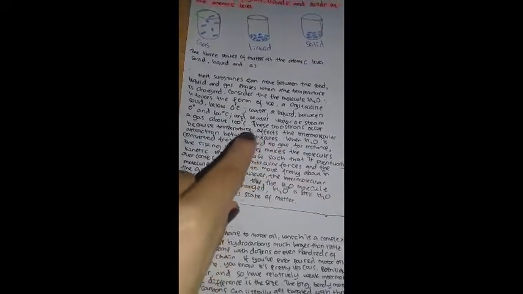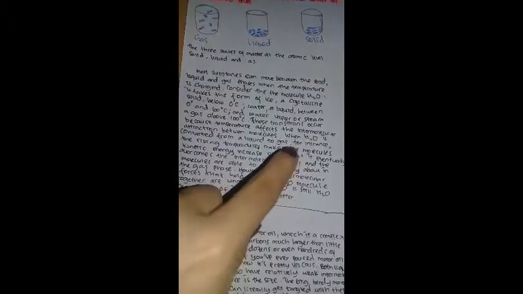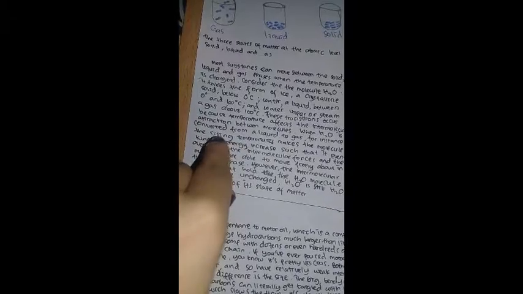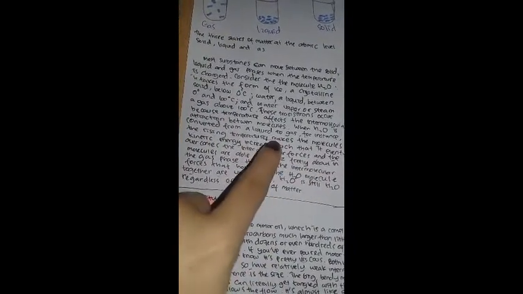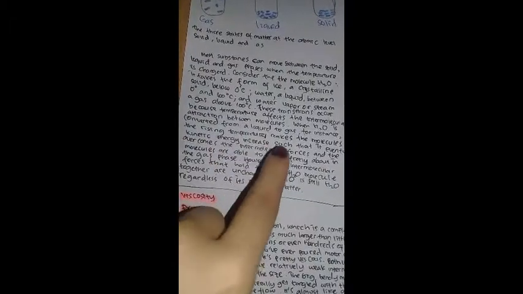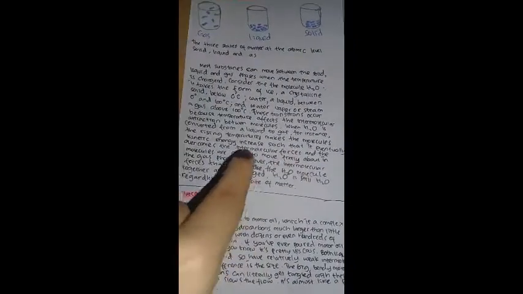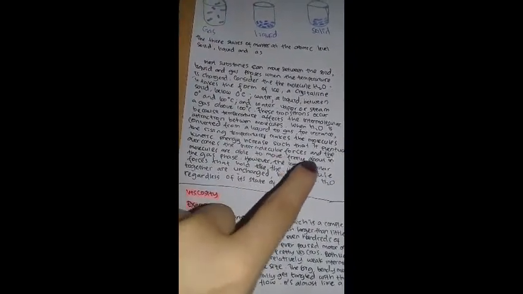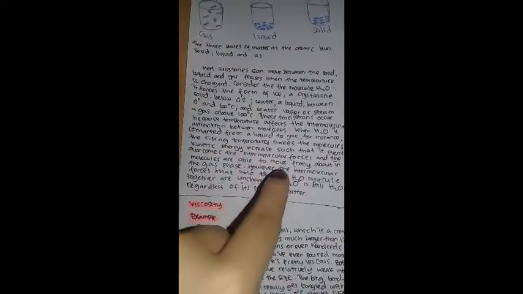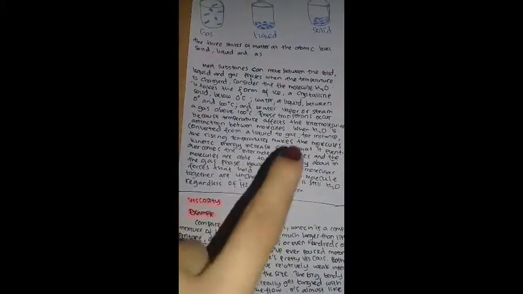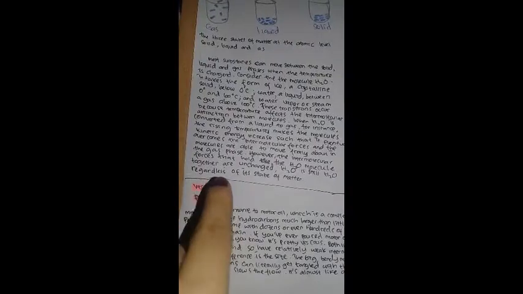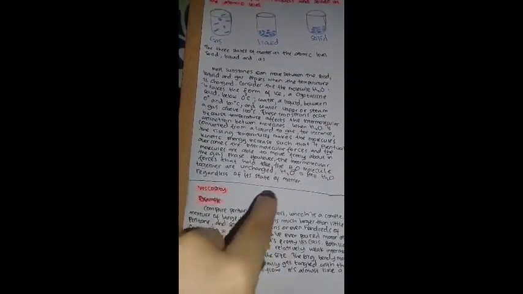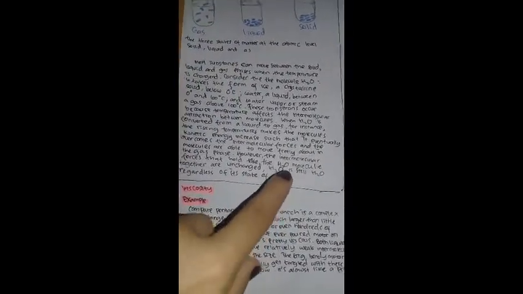This transition occurs because temperature affects the intermolecular attraction between molecules. When water is converted from a liquid to a gas, for instance, the rising temperature makes the molecules' kinetic energy increase such that it eventually overcomes the intermolecular forces, and the molecules are able to move freely about in the gas phase. However, the bonds that hold the water molecule together are unchanged. Water is still water regardless of its state of matter.